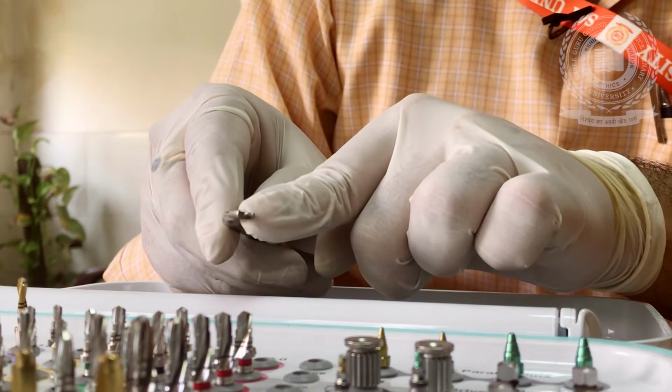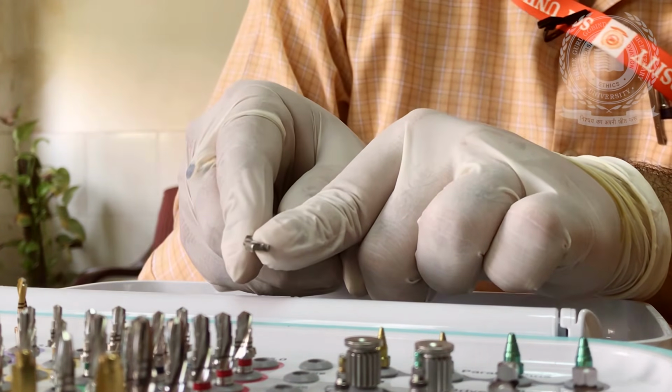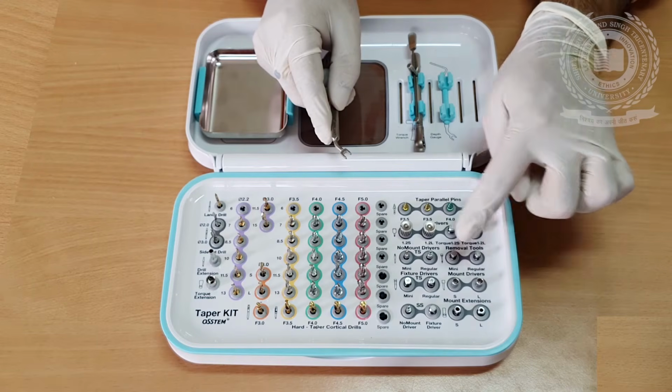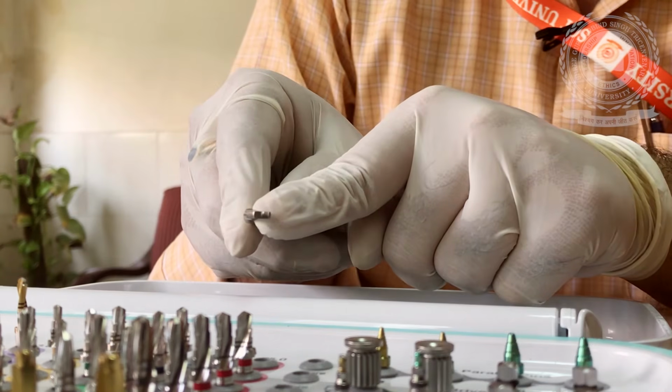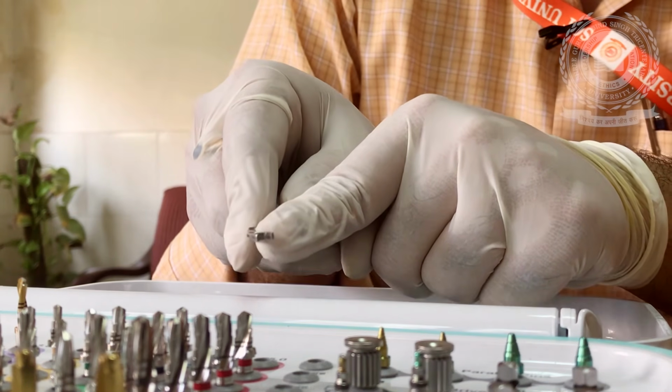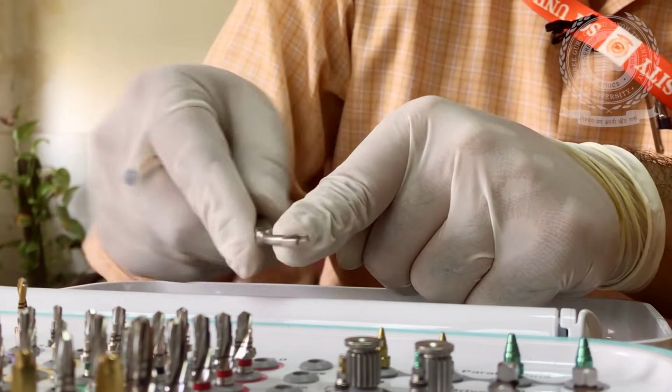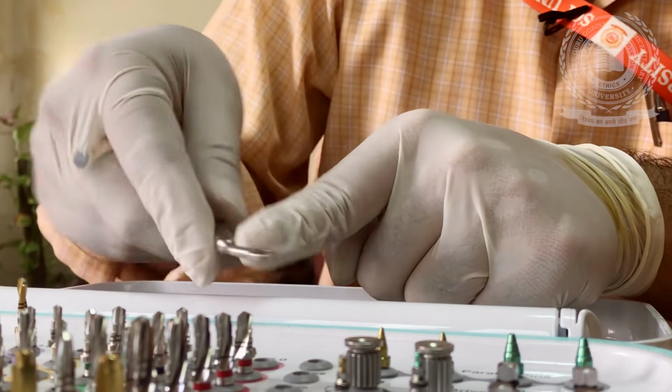And this end is used to remove the mount of a mounted implant. As I have told you, we have mount implants and non-mount implants, this end will get engaged in the mount side of the implant and we can open it after placing it in the alveolar bone.